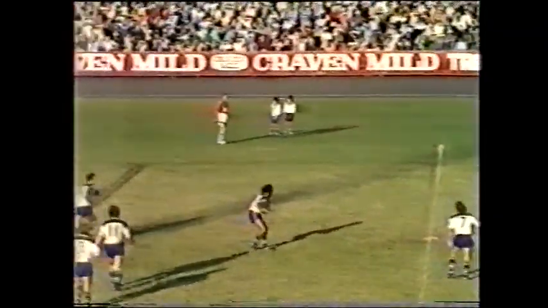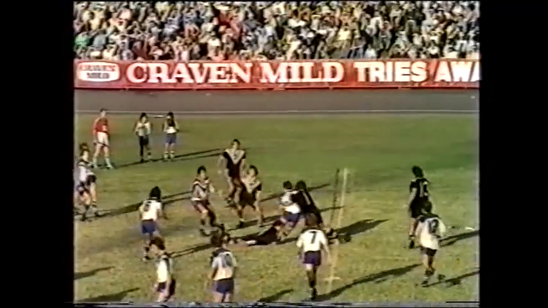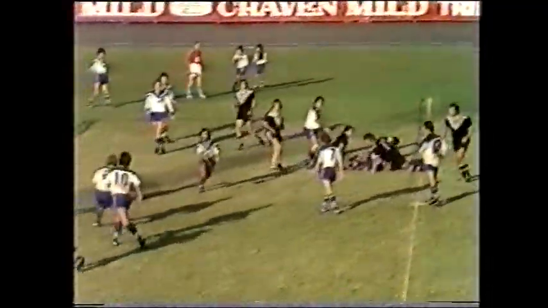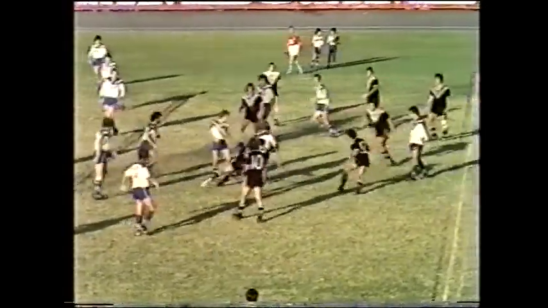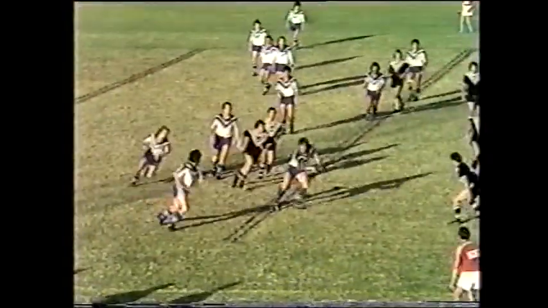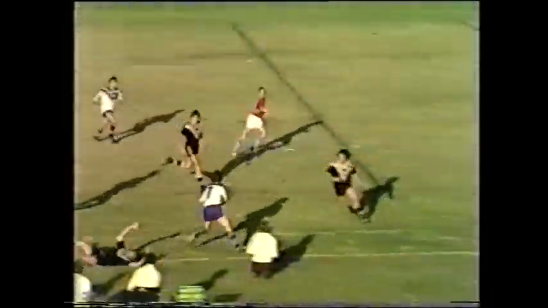Mortimer at dummy half. Pick up. Mark Hughes on the halfway line. Got it back to Stevens. And now pick up. And Gary Hughes. And look at that West defence, swarming all over Canterbury. Mortimer away to Graham Hughes. And now Dowling on the wing. Back in field to Mortimer.